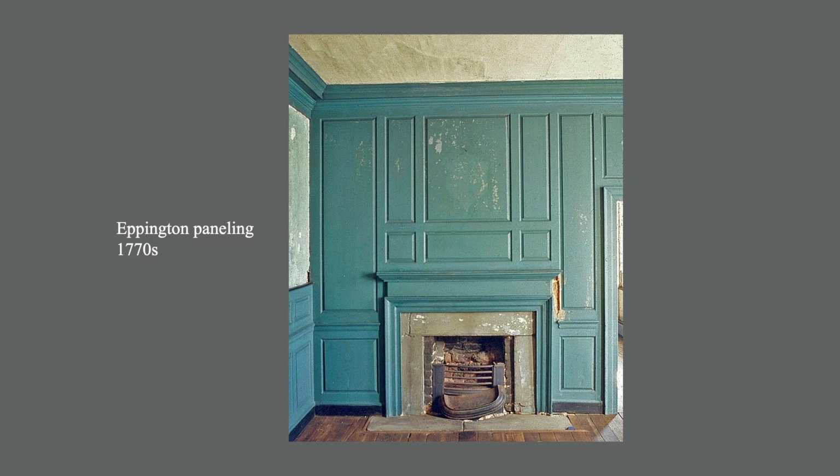Looking again at the Eppington fireplace wall, we see the arrangement of the panels echoing classical design. The long vertical panel atop a shorter panel below the chair rail suggests a column set on a pedestal. Note, too, that the mantel is in the form of a classical entablature.